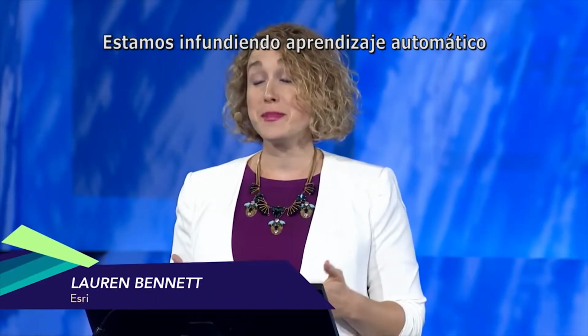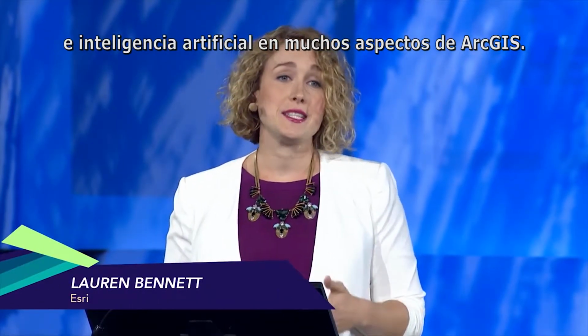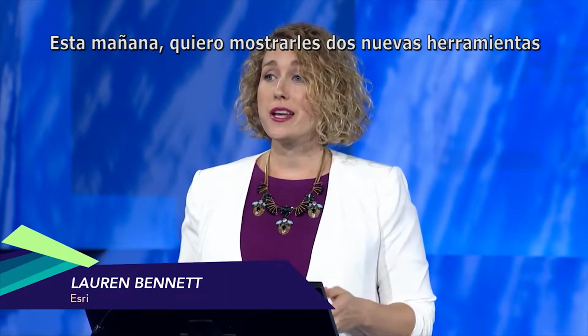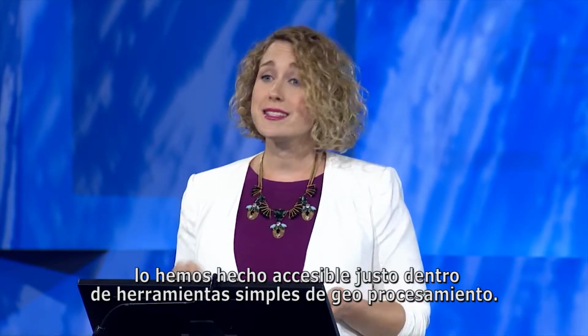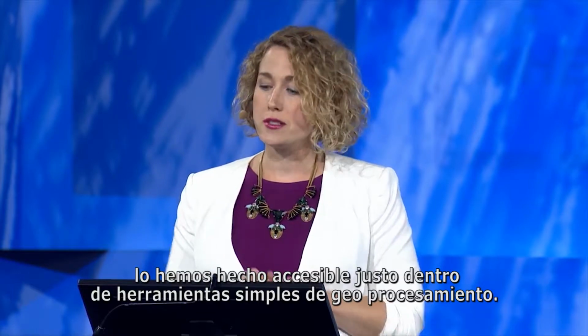We're infusing machine learning and AI into many aspects of ArcGIS. This morning, I want to show you two new tools that we've built that have machine learning at their heart. And this stuff is not rocket science. We've made it really approachable right inside of simple geoprocessing tools.